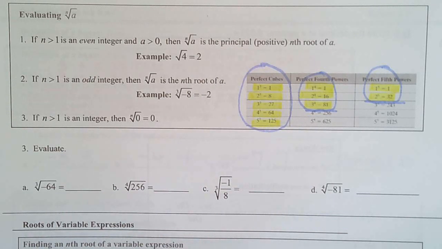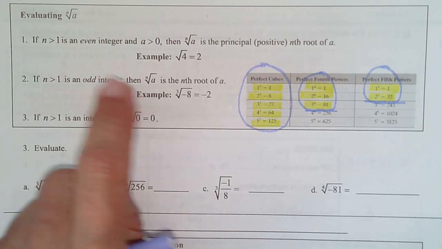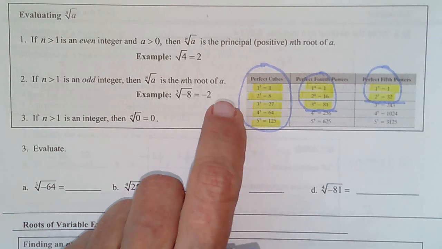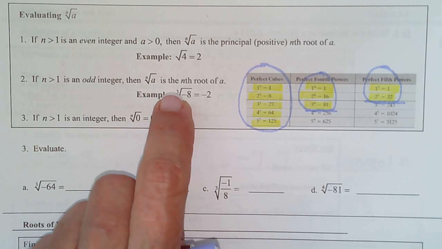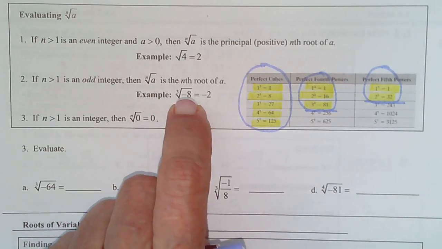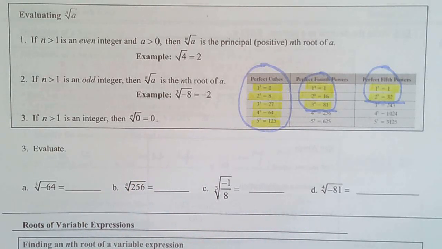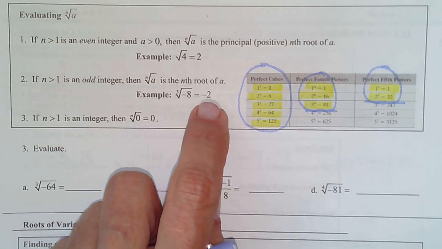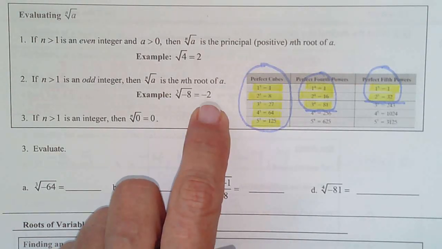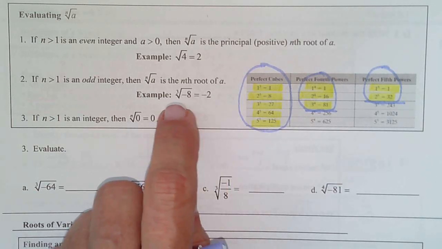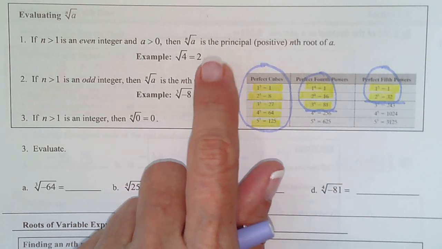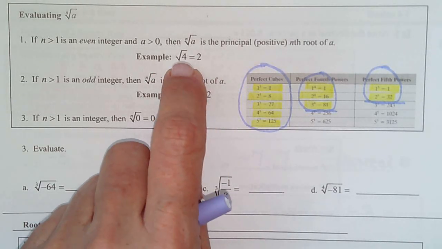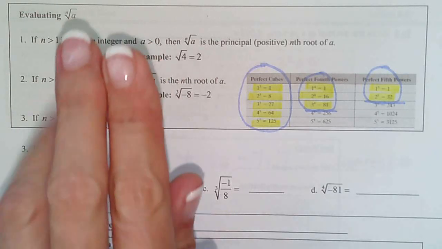But then it's a game changer when the index is odd. If the index is odd and I have a negative number underneath, the answer is negative. If the index is odd and I have a positive number underneath, the answer is positive. So negatives are allowed under an odd index, and it makes sense why, because negative 2 times negative 2 times negative 2 is negative 8. But negative 2 times negative 2 does not give me negative 4. I can't get a negative number when I only multiply it twice or 4 times.